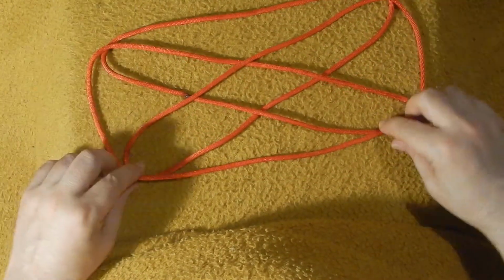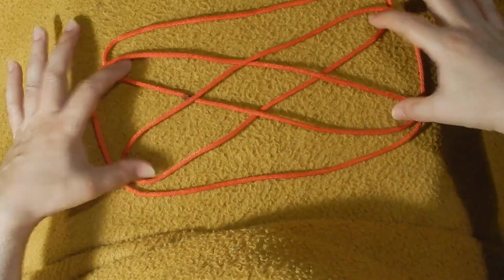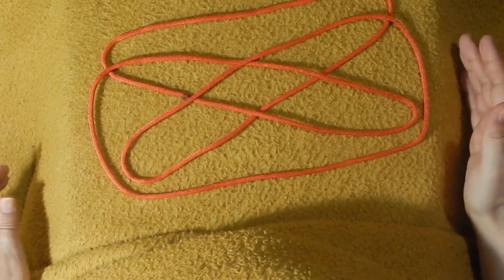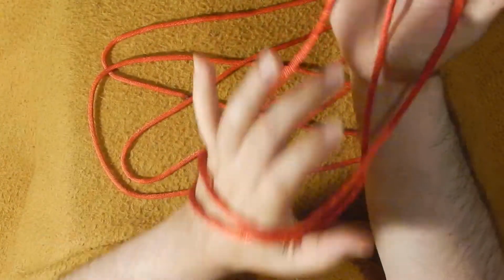What is it? It's a phantom. Phantom means that this looks like a classical cat's cradle, but it is not. I'm going to show you the classic for comparison. So, doing the opening.